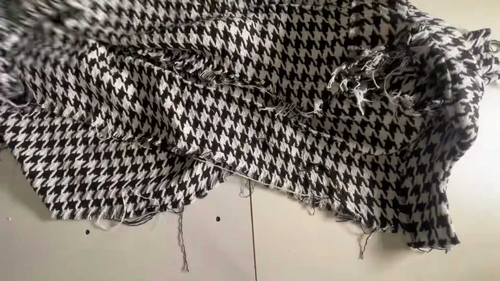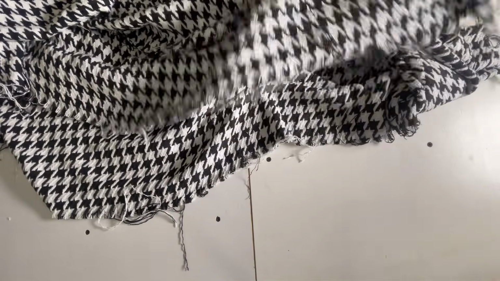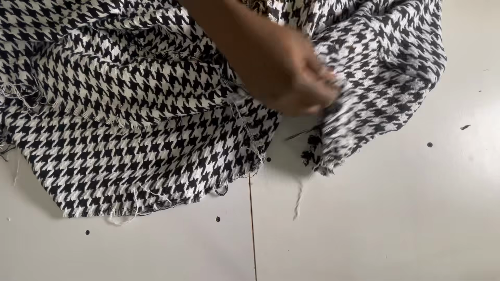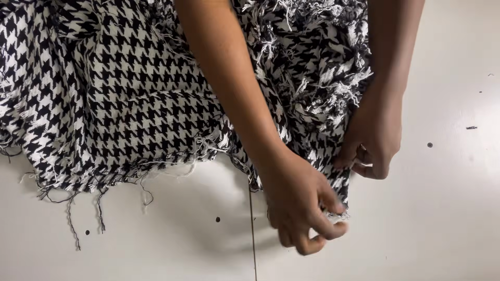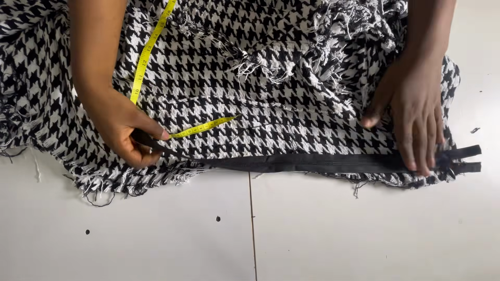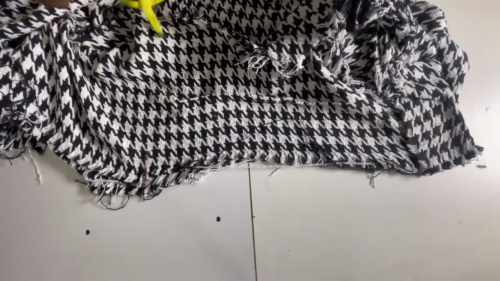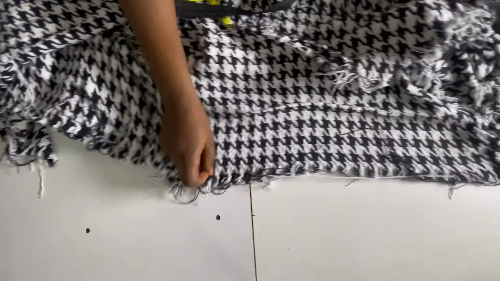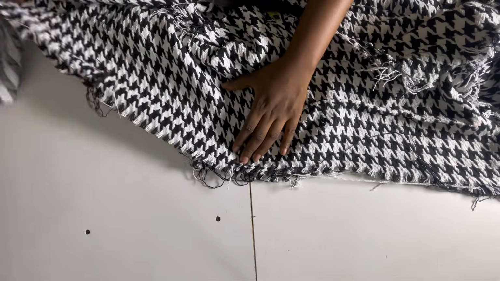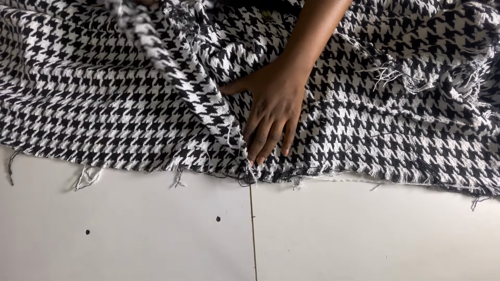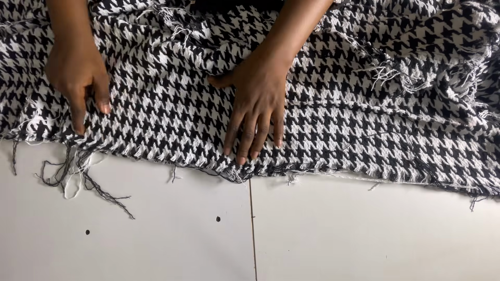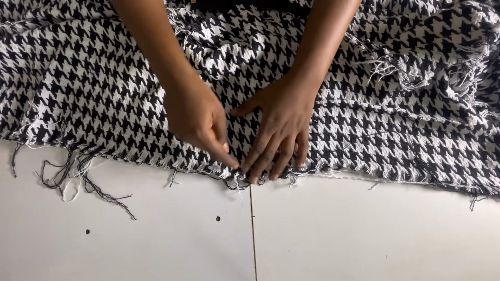So let's close the back. Place the back together this way, right side facing right side. And then you want to pin the upper parts together this way. So let's place the zipper on it to mark where we want stitching to start from. I came up by about 1.5 inches from the zipper length, and from that point I'm going to run a straight stitch to where I want the slit to start from.